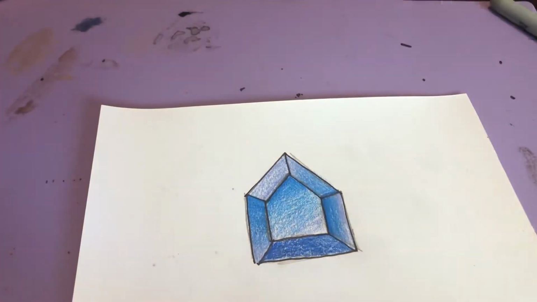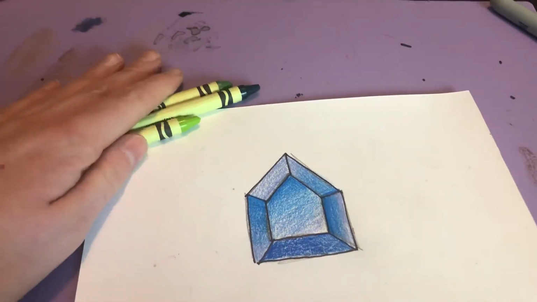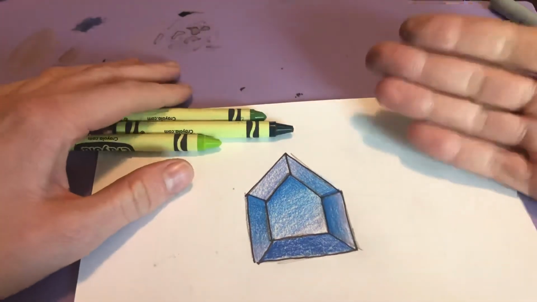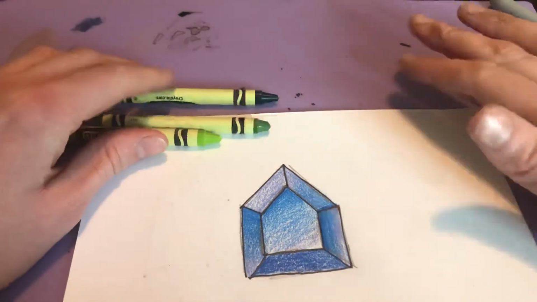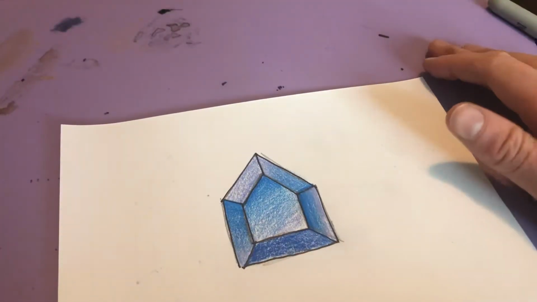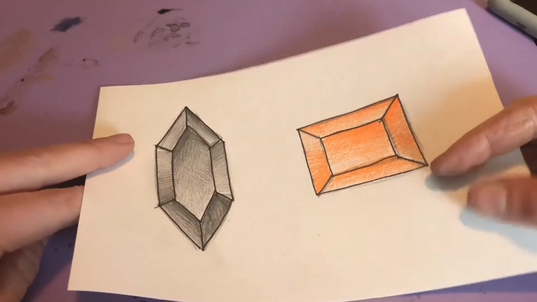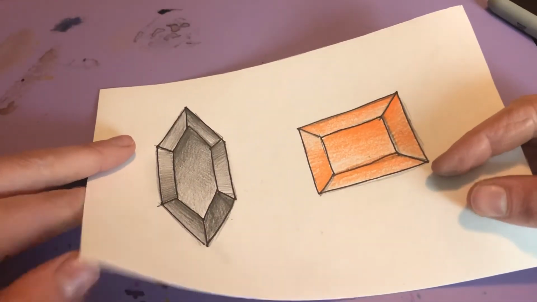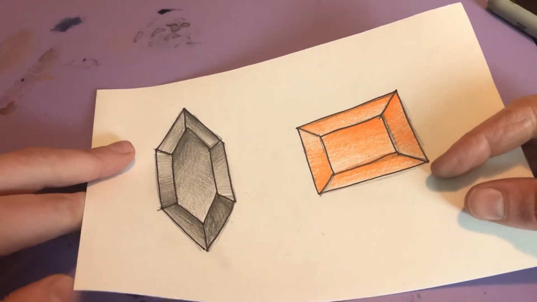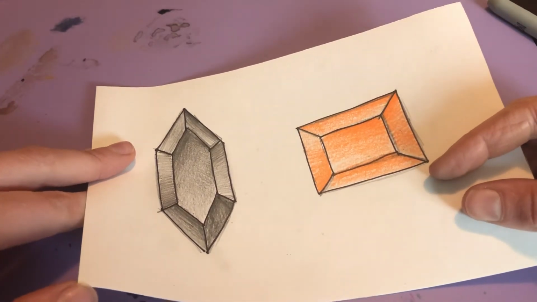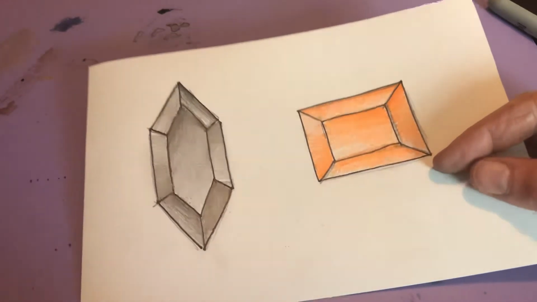So if you don't have colored pencils but you want to do it this way, you can do the same thing with crayons. Take three different colored crayons for dark, medium, and light, and you can do the same thing. Okay, so those are different types of ways you can do the gems. Actually, when I was trying to figure out this project, I just Googled faceted gems and I found a bunch of YouTube tutorials and other sites where you can look at images.